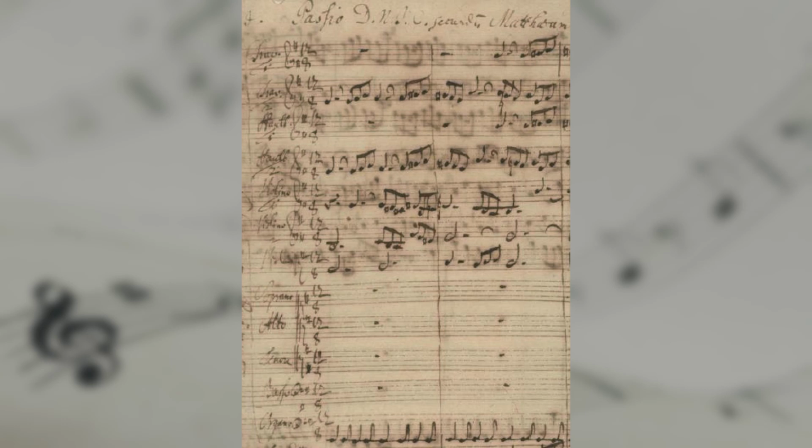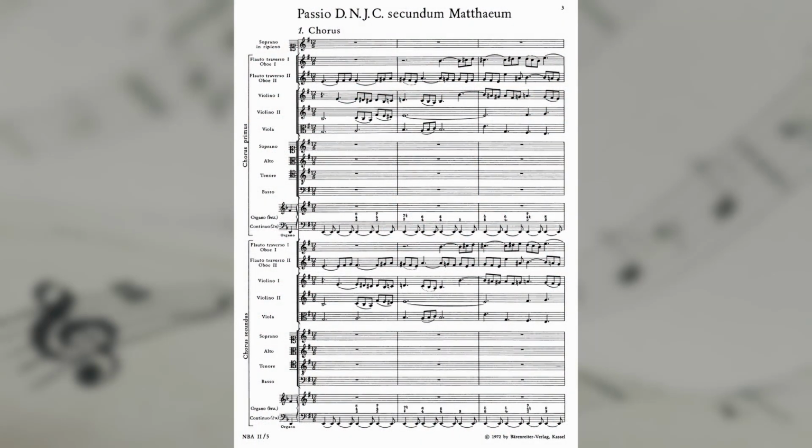Notice that in this manuscript, the first flute and the first oboe play exactly the same music. The second flute and the second oboe play exactly the same music. Bach takes no shortcuts. He writes each part out. Not so the publisher. The publisher puts them all on the same line. Takes the shortcut, not Mr. Bach. Mr. Bach takes no shortcuts.